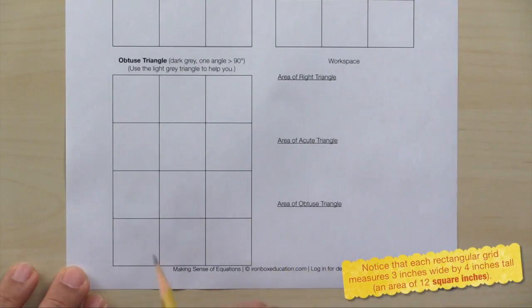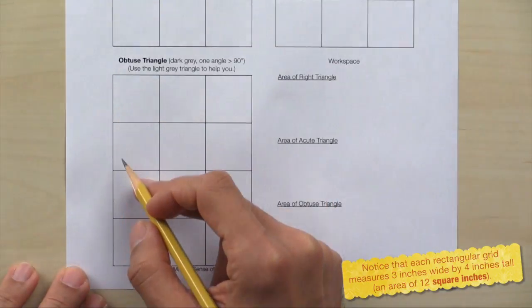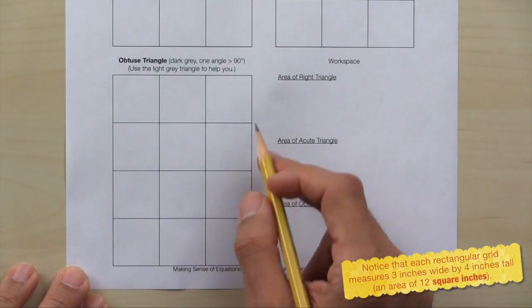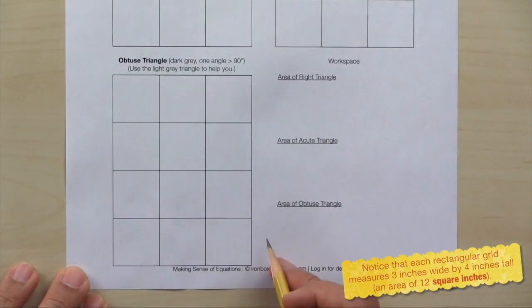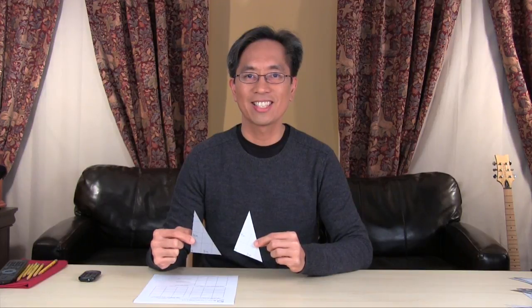And notice that each grid measures 3 inches wide and 4 inches tall. And the area of this grid is 12 square inches. Let's start with our two right triangles.